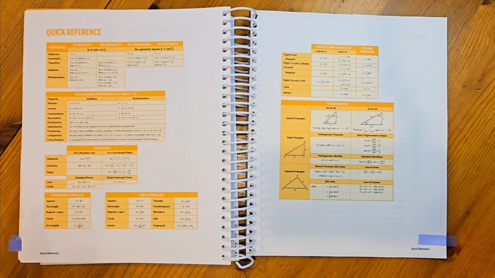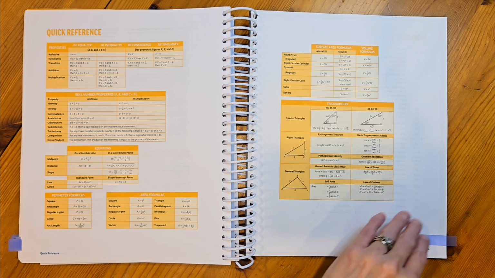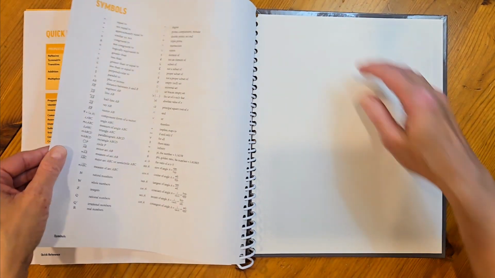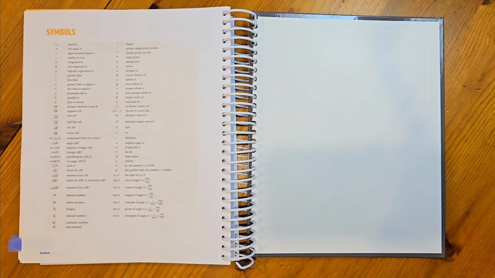And these pages are also listed in the student textbook. They're quick reference sheets to be able to have highlights of some of the main formulas you're going to be using throughout the year. And then you'll also end with the symbol page, which is also in the student textbook.